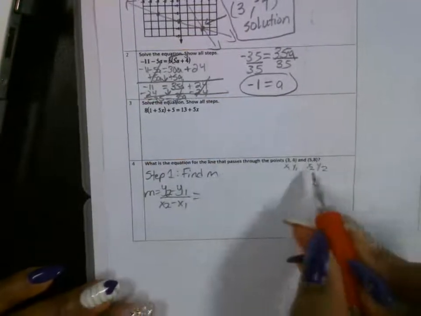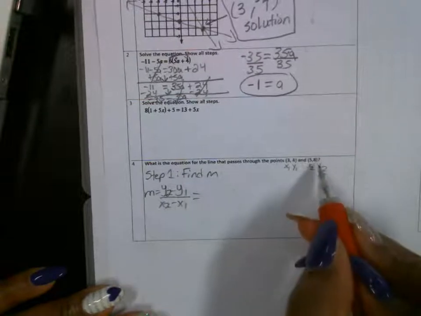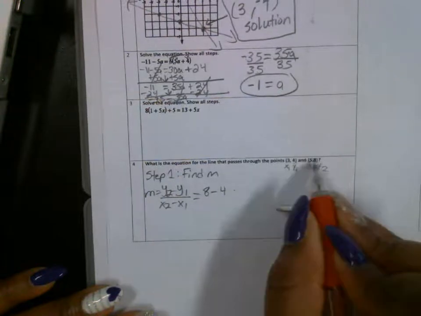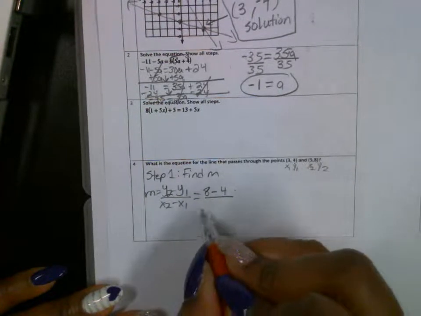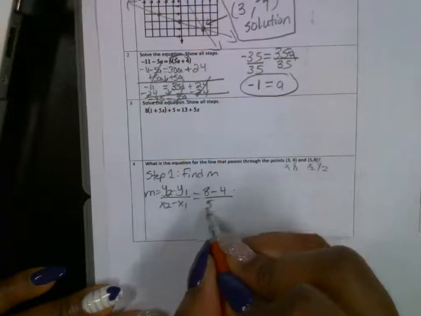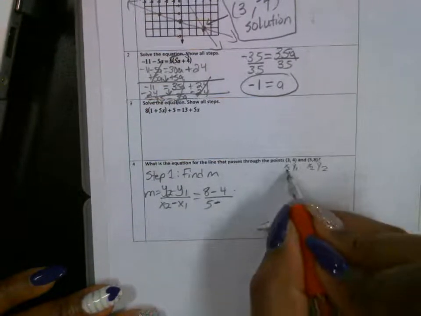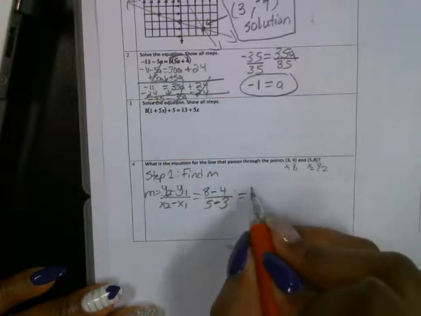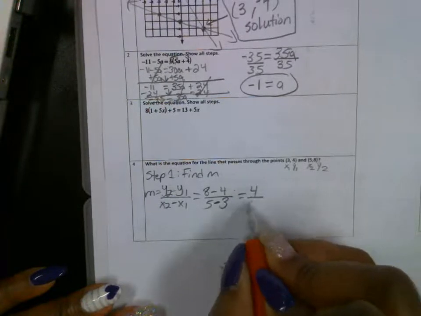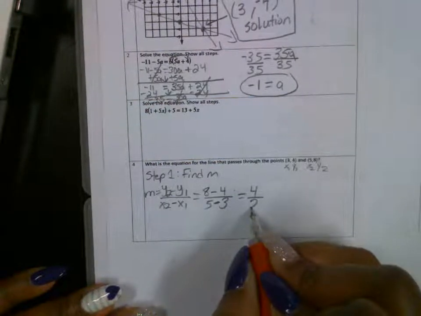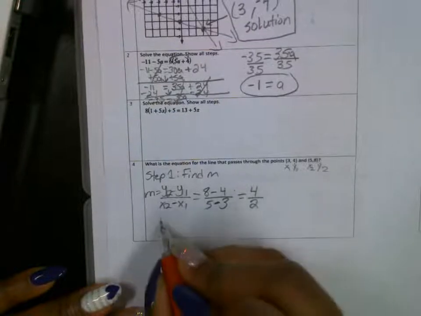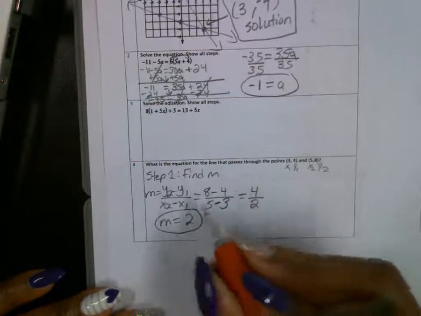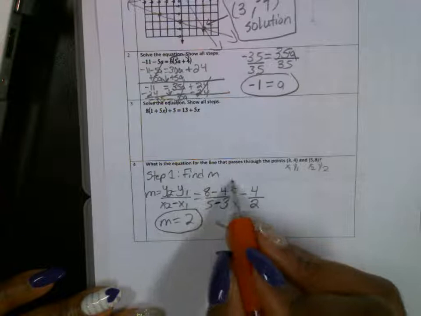So let's substitute these numbers into this formula. That's 8 minus 4, okay? See that? Then on the bottom, x2 is 5, minus is a part of the formula, x1 is 3. So this gives you 8 minus 4, which is 4. And on the bottom, this gives you 5 minus 3, which is 2. So my m here is equal to 2. 4 divided by 2 is going to be 2. So now we did the first step, which is to find m.